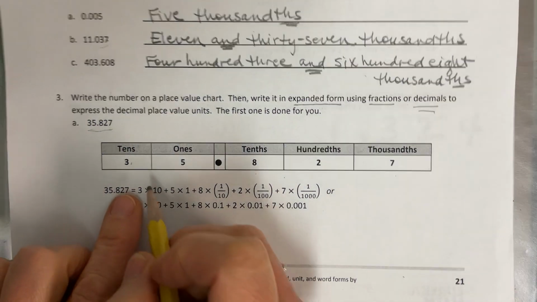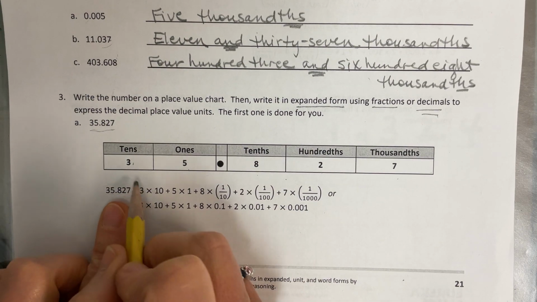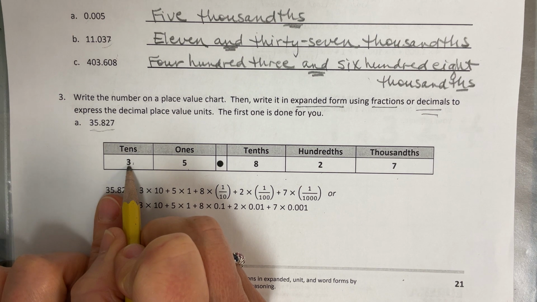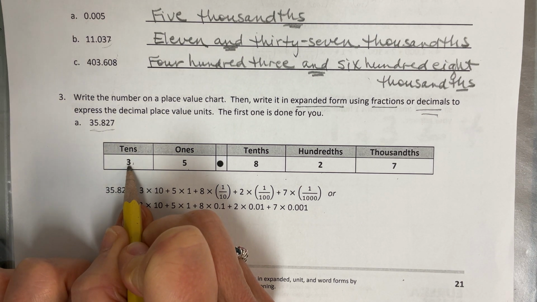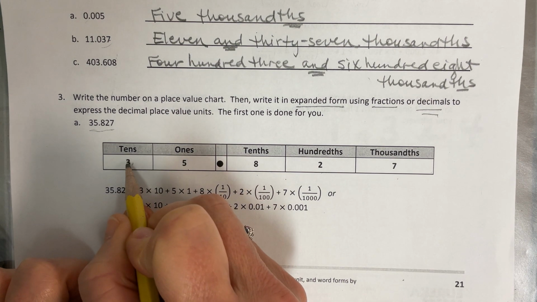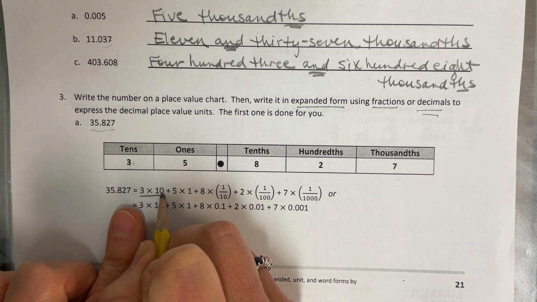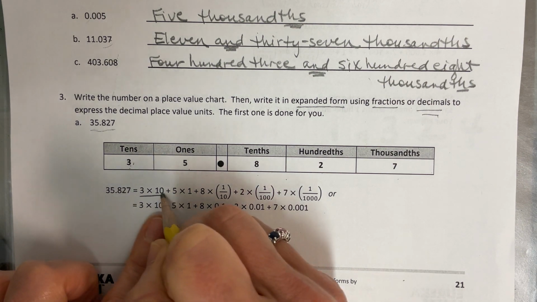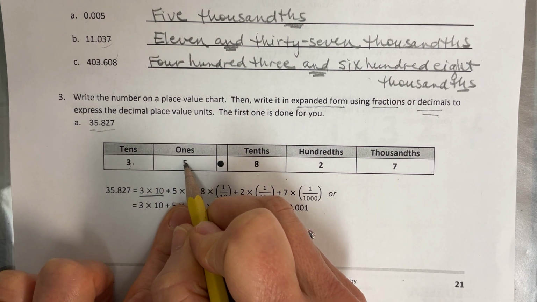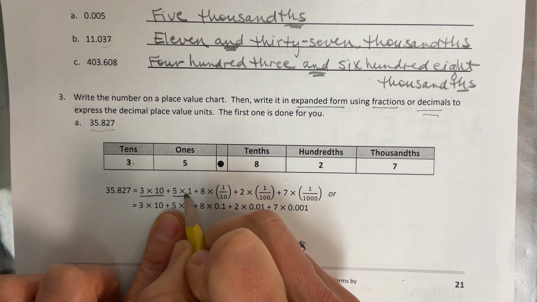Okay, the first thing you do is take the 3 is in the tens place. Okay, so it's like I'm giving little clues for every number. Okay, 3 is in the tens, so I write 3 times 10, which is 30. Okay, then I have a 5 in the ones place, so I say 5 times 1.